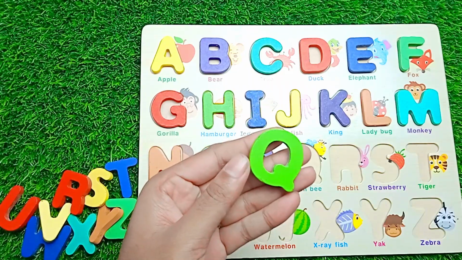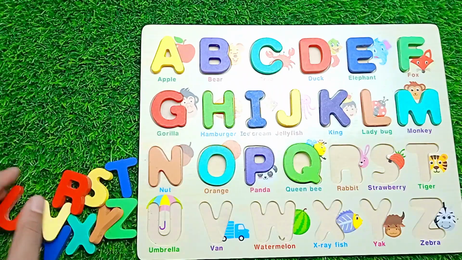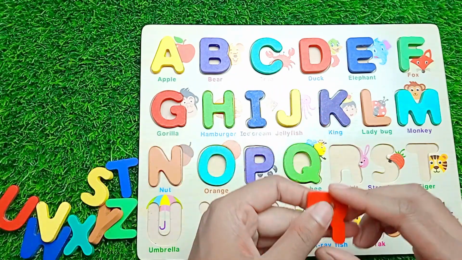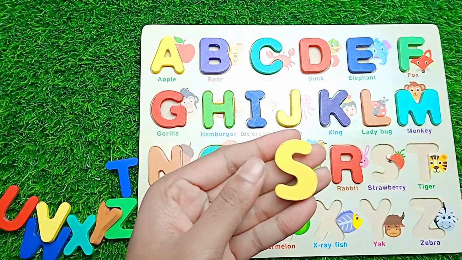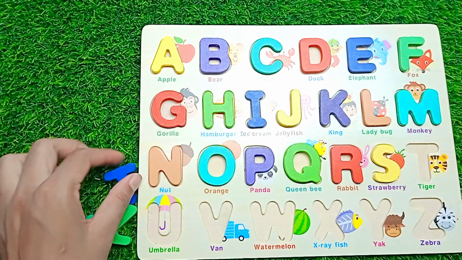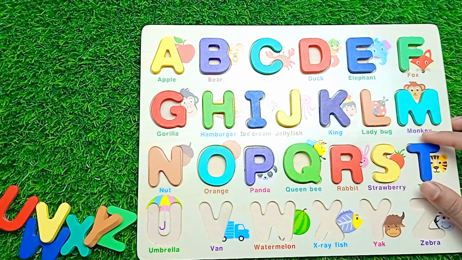Q. Q is for queen bee. R. R is for rabbit. S. S is for strawberry. T. T is for tiger.